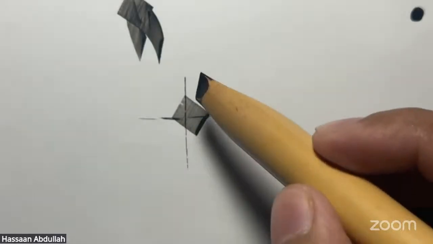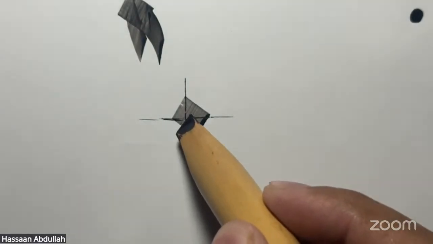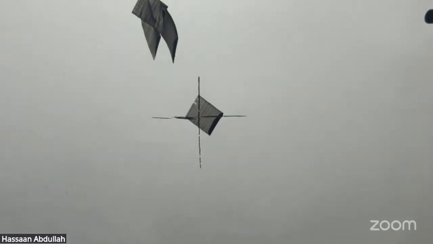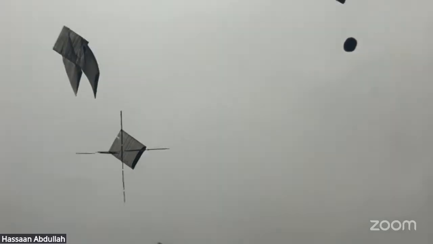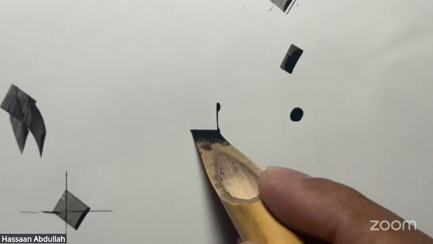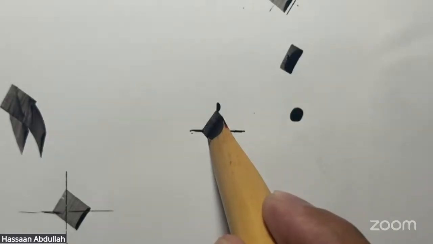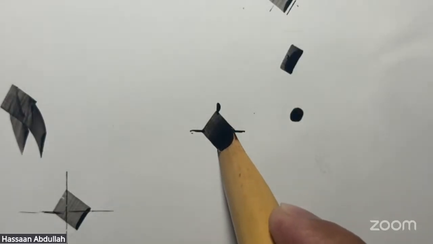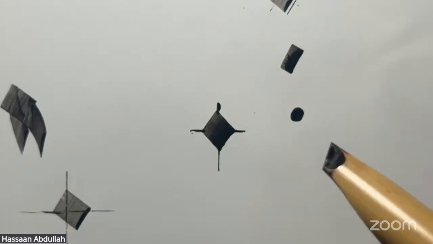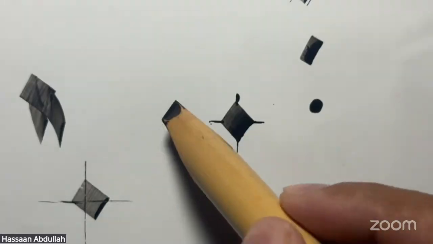You can see the corners are not passing in the same line. This indicates that it is not square. This shouldn't be present in your nukta. For example, your nukta shouldn't be like this.